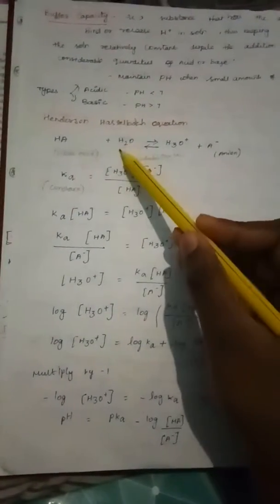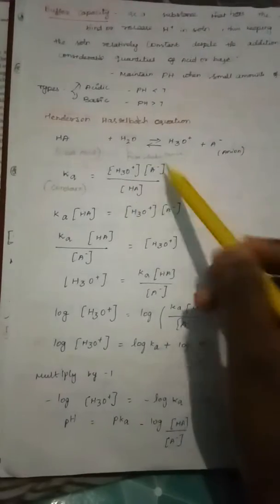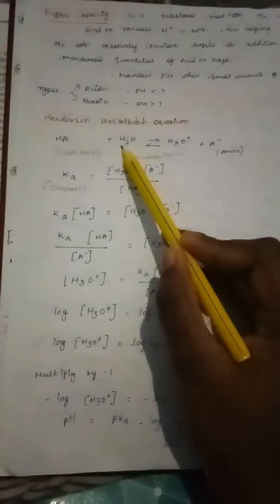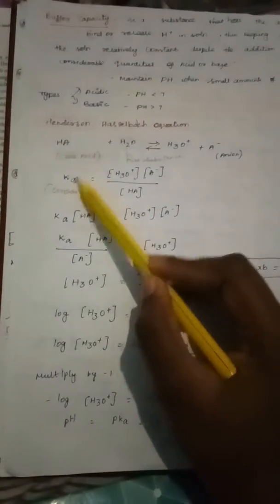The HA goes on one side, and A negative and H3O plus go on the other, we are just changing the places.